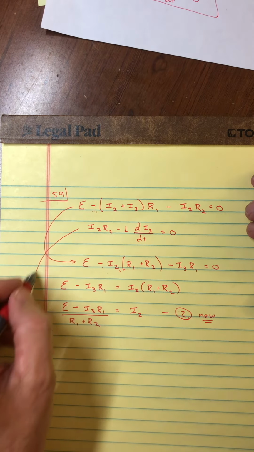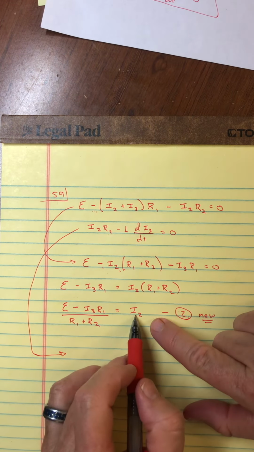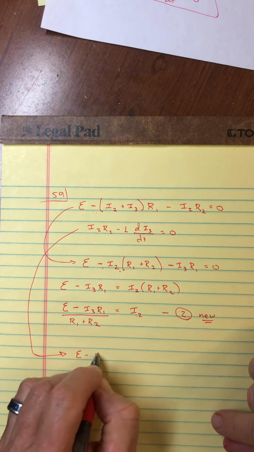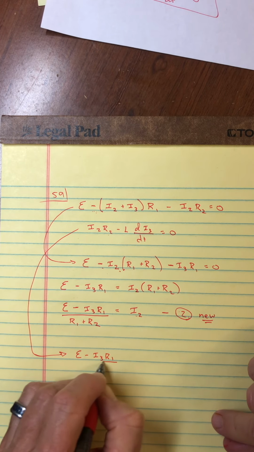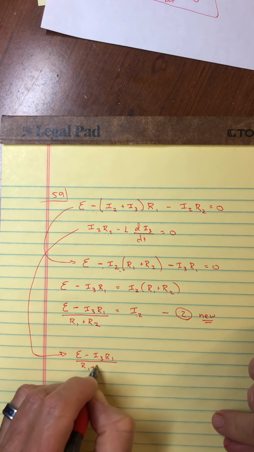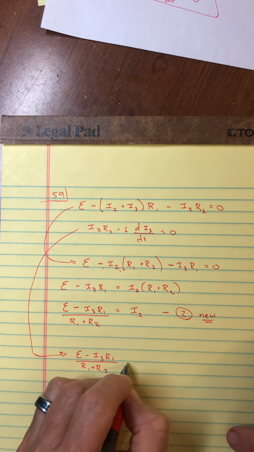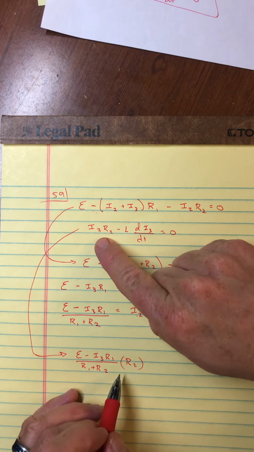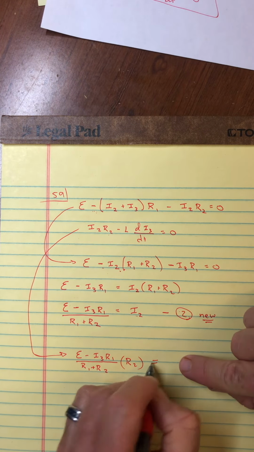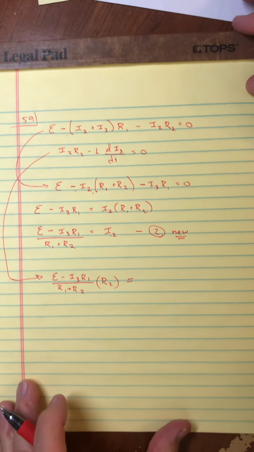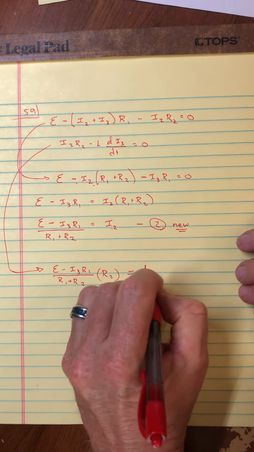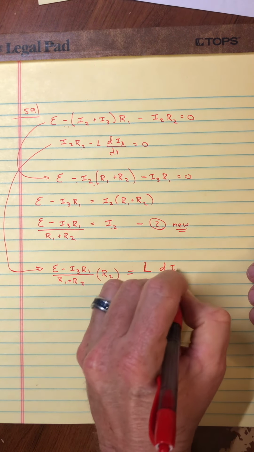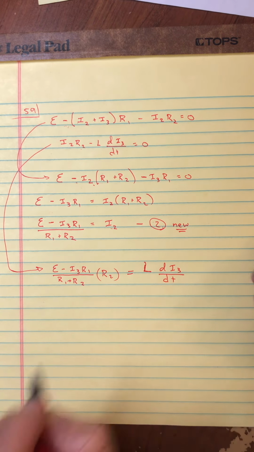And so let me use that and put current number 2 into here. So this would be E minus I3R1 over R1 plus R2 times R2. Okay, so that's that one. Equals, and let me go ahead and move to the other side of the equation the L times dI3 over dt.